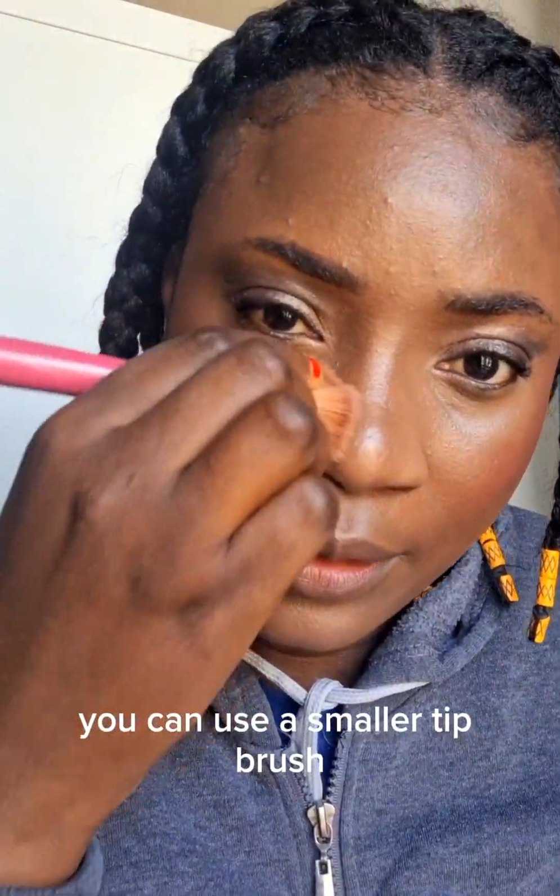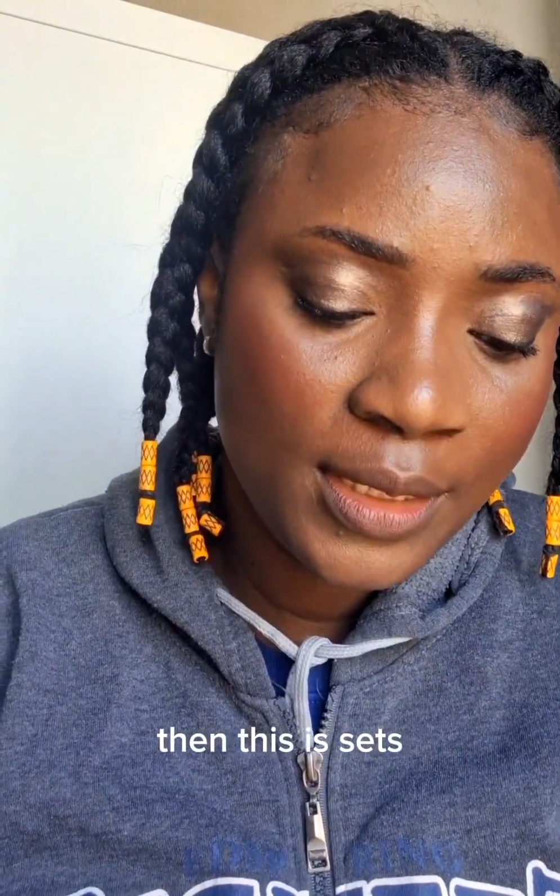You can use a smaller, thick brush. Then you need to set your makeup.